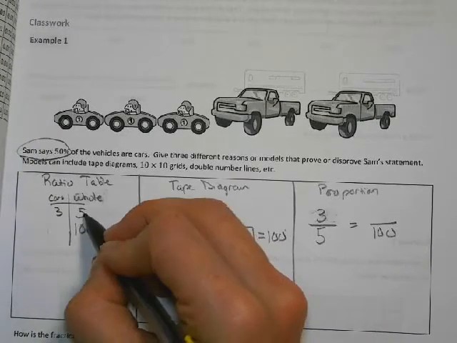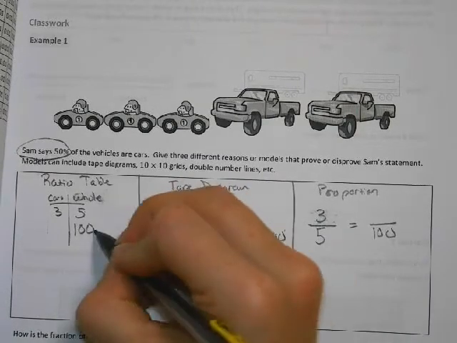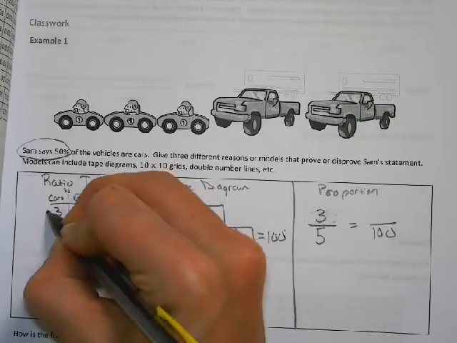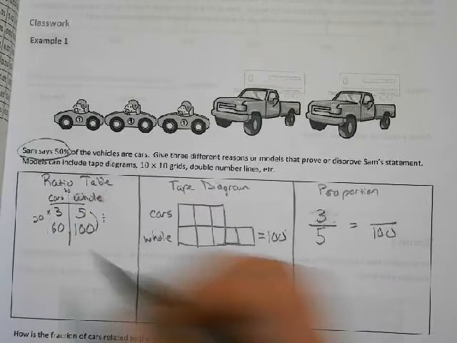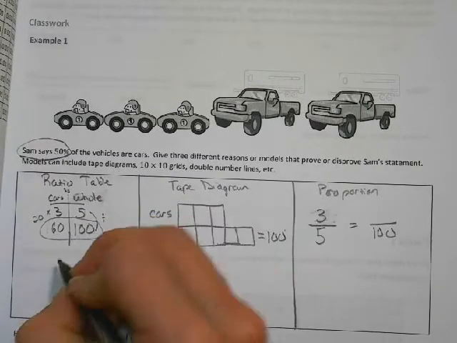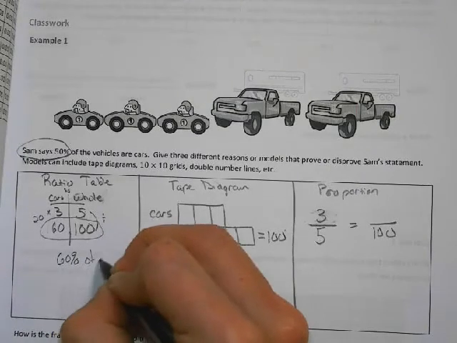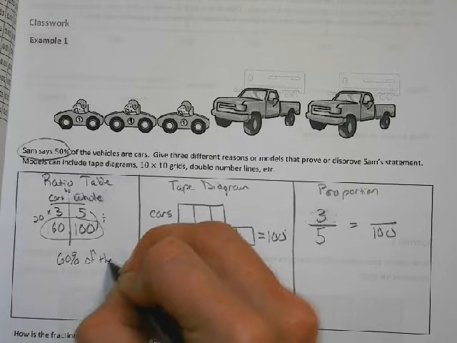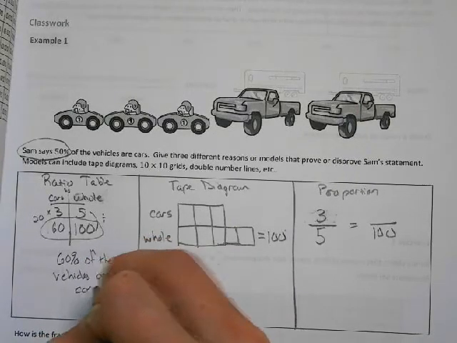So for this one, if you don't know what 5 times what equals 100, you can divide to find the multiple. So this would be 100 divided by 5 gives you 20. So you take this times 20, you get 60. So the ratio is 60 out of 100, which would be 60% of the vehicles are cars.